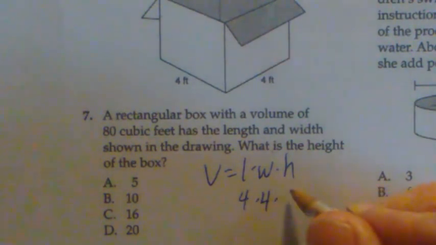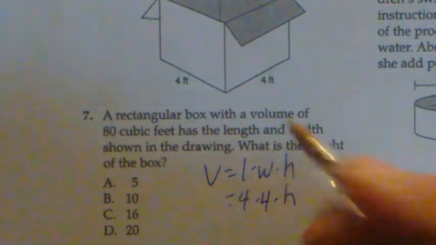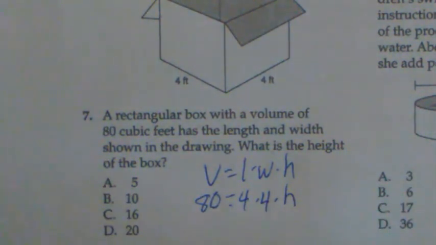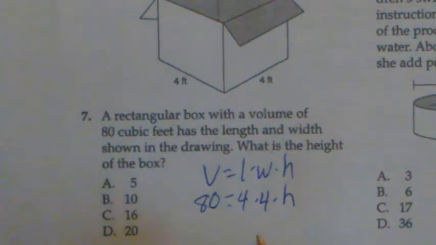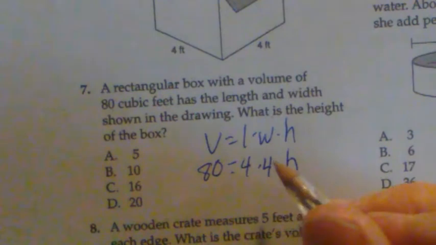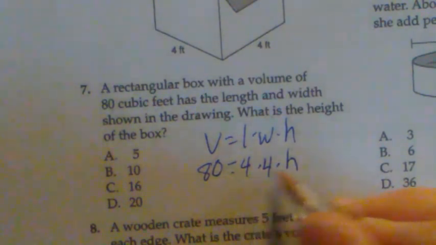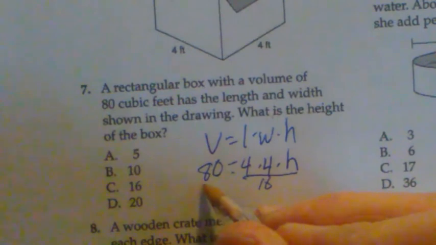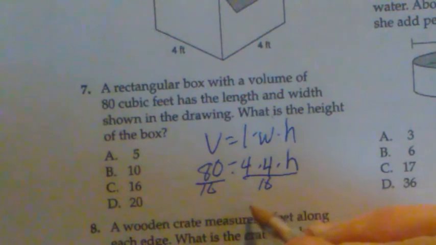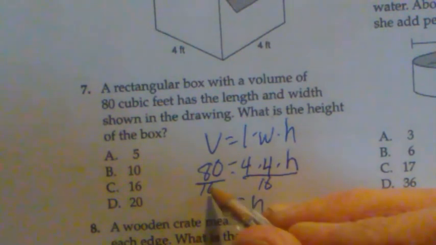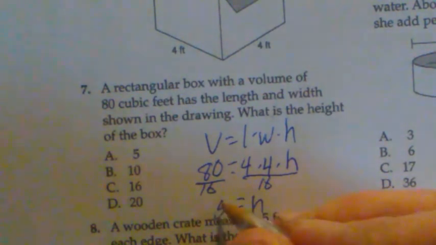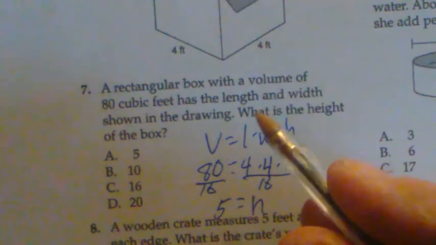But they didn't give us the height. We'll leave an H here. But they did tell us the volume is 80. It holds 80 cubic feet. How would you solve? You want to get H. Well, 4 times 4 is 16, right? So if I divide by 16, that should give me the height because 16H divided by 16 gives us H equals. If you put this in your calculator, 80 divided by 16 is 5. That means the height must be 5 feet.